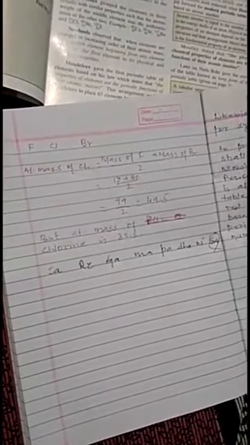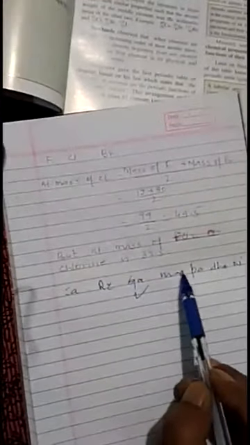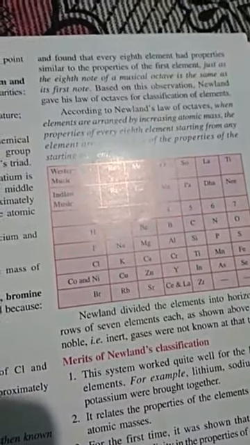And what he found, that any element from anywhere if you start, every eighth element, 1, 2, 3, 4, 5, 6, 7, 8th will have the same physical and chemical property. Now we shall study about Newland's octave law. Newland was a scientist.